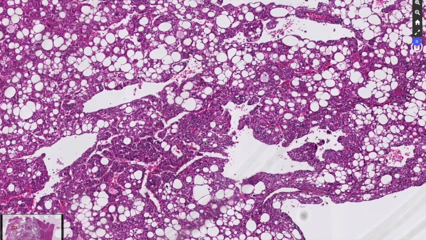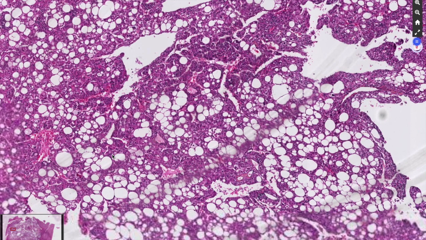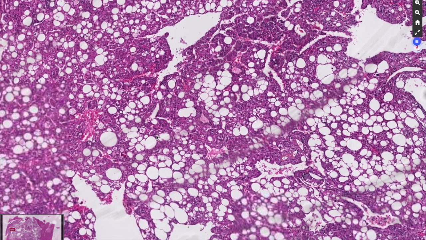So this was a really tricky case, and I hope you will remember this in your practice.